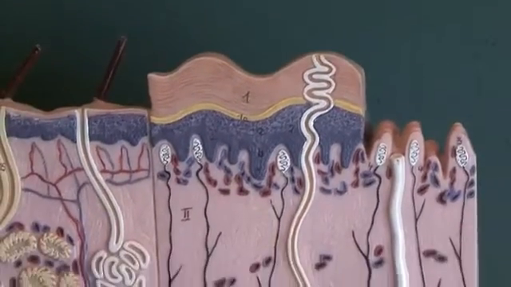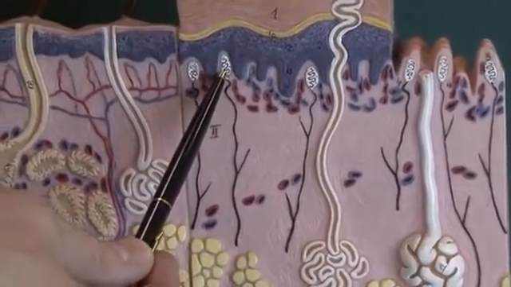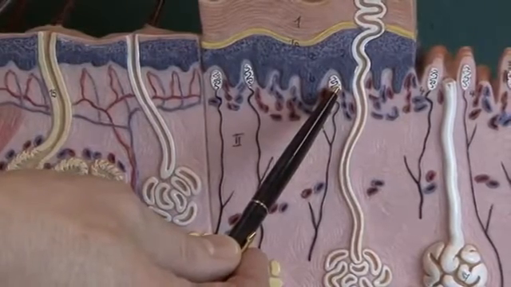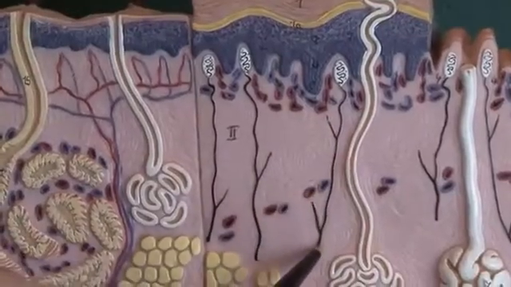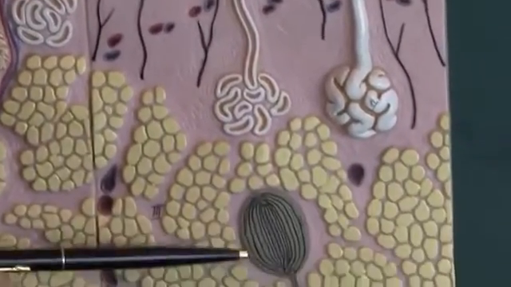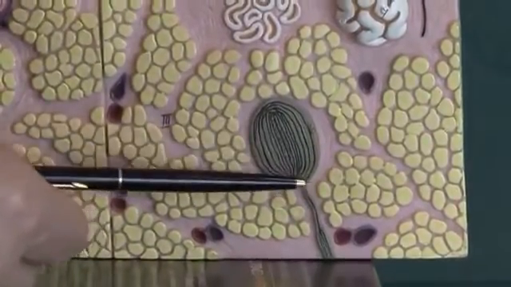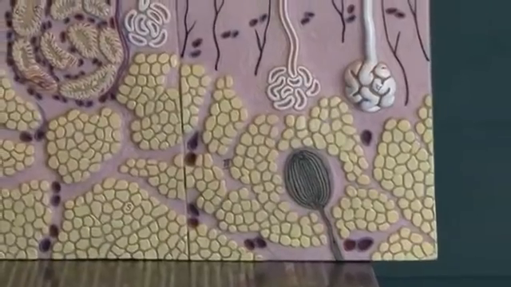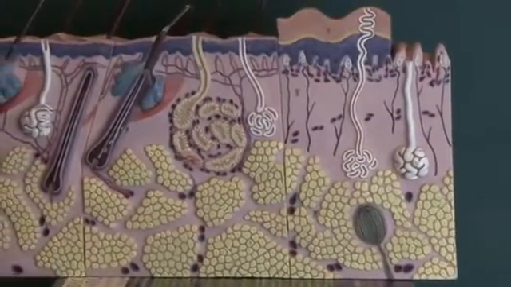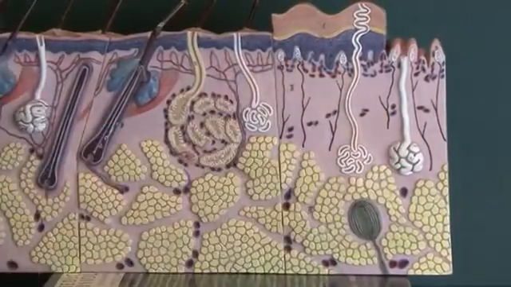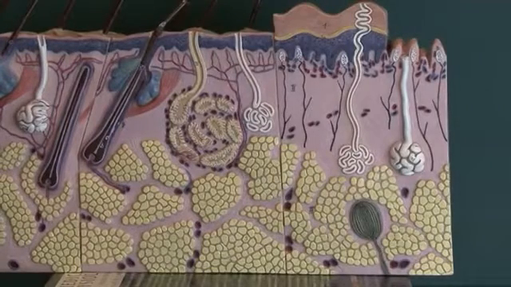Going down into the dermis, here we see Meissner corpuscles, the mechanoreceptors detecting light touch, with their sensory neurons going off down towards the central nervous system. And here we see the Pacinian receptors with their specialised Schwann cells that detect pressure, again with sensory nerve fibres going off towards the central nervous system. And we don't see it on this model, but we know that there are free nerve fibres penetrating through the dermis, giving rise to sensations such as pain, heat, cold, itch and tickle.